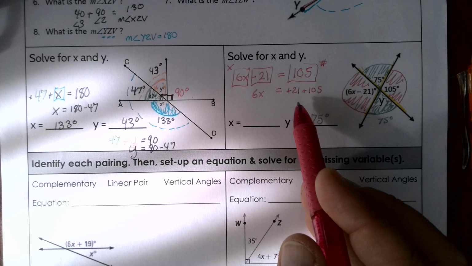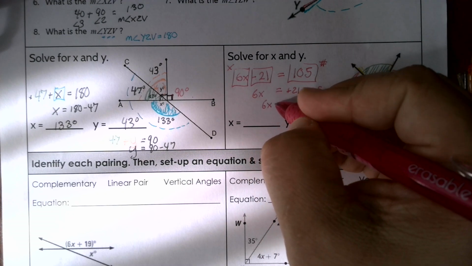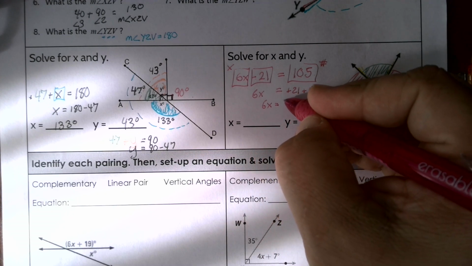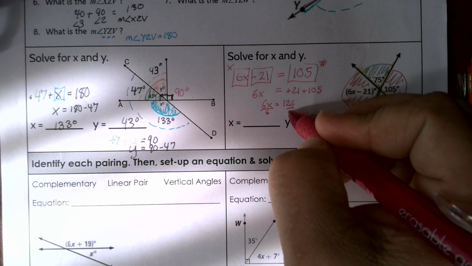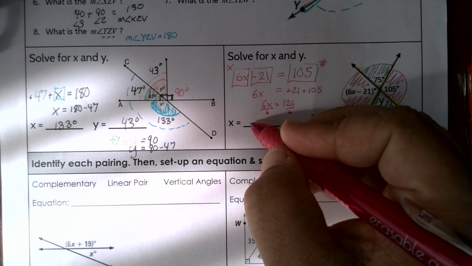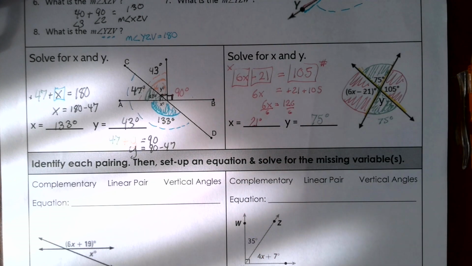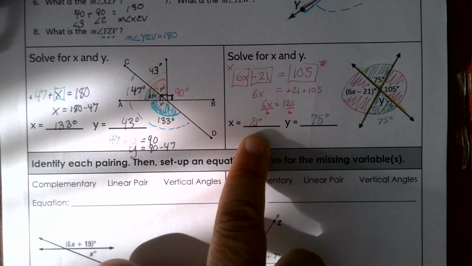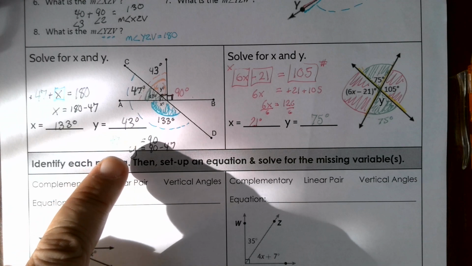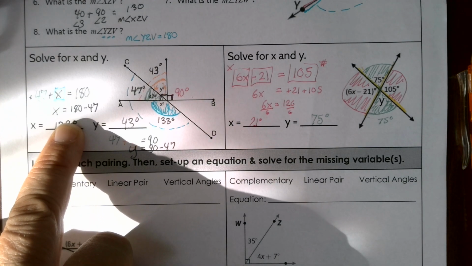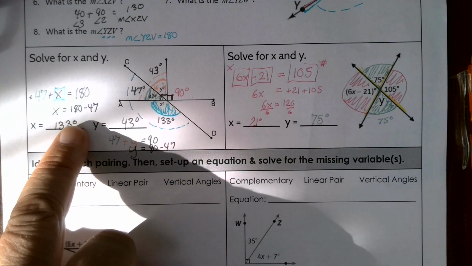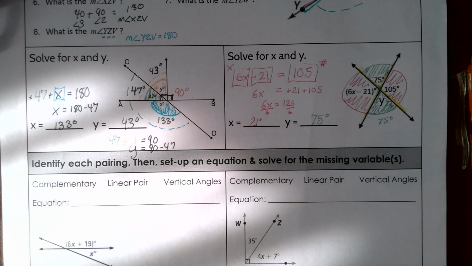If I add those two together, I get 6x is equal to 126. And then my last step would be to divide by 6 on both sides, giving me x is equal to 21 degrees. That allows you to solve for that one. Alright, so we have solved for a complementary, we've solved for a supplementary, 180, 90, complementary, 90, supplementary, 180, vertical, equal.